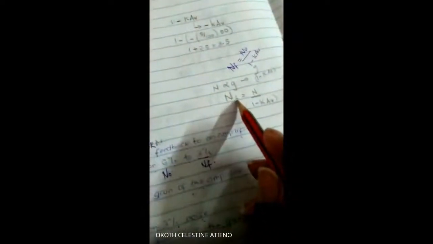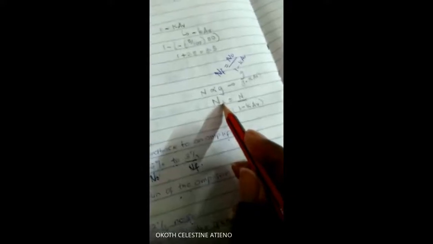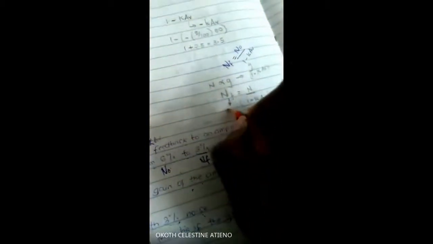So because this NF is being reduced, this is the reduced factor, then this is 3. So if you see in your question, the lesser noise will be 3%, and of course the other one will be 6%.